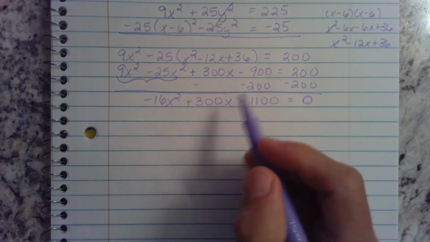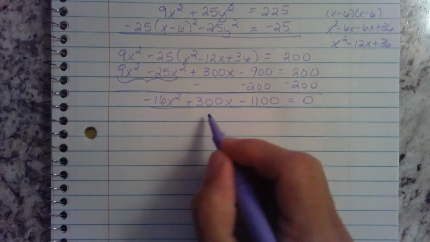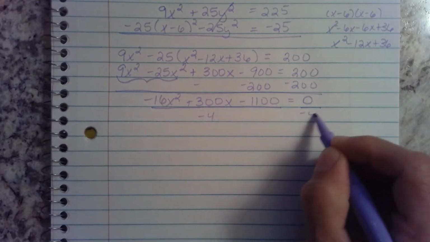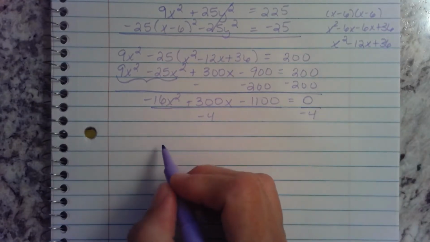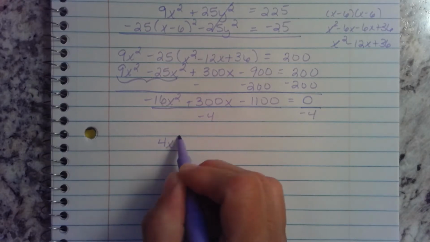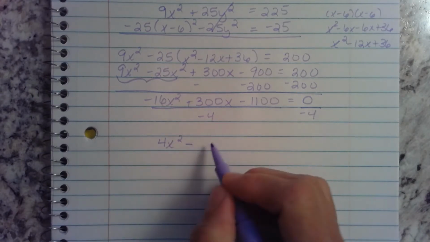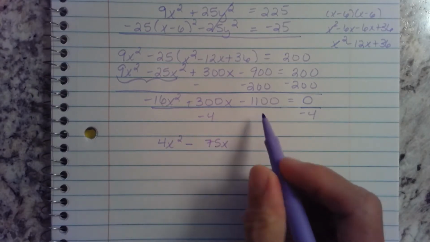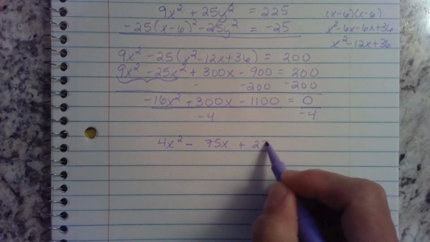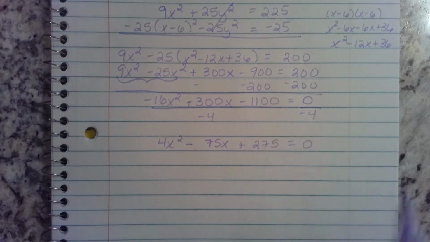Alright, so if we divide both sides by negative 4, we get a positive 4x squared, a negative 75x, and a positive 275. Now, I could try to factor this at this point, but I think what I'll do is use the quadratic formula.